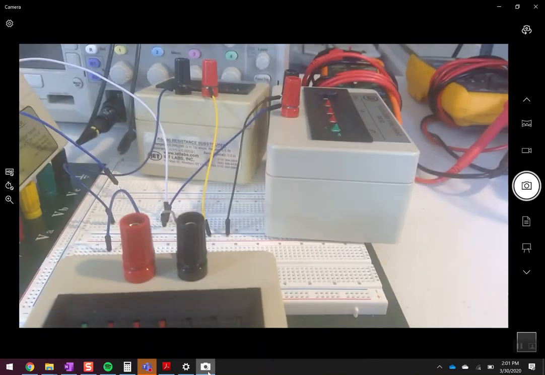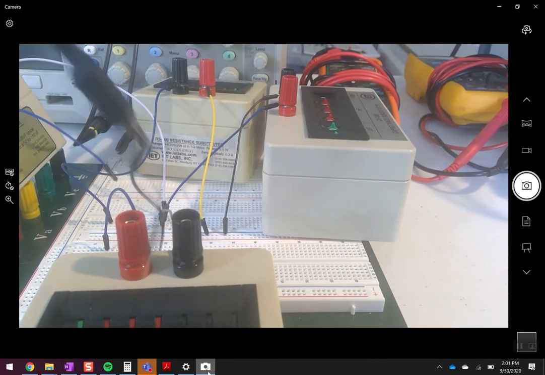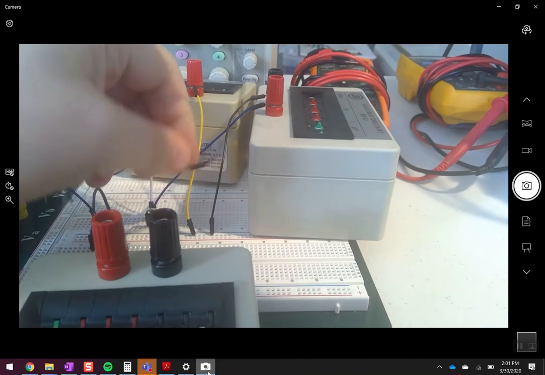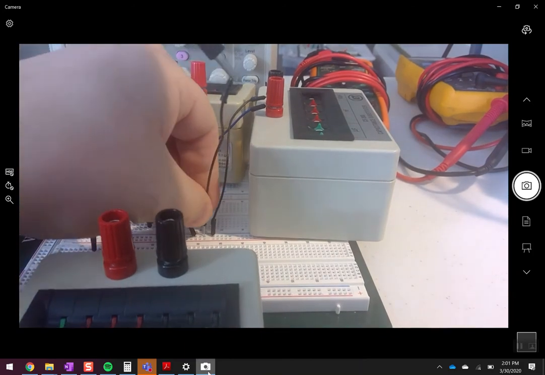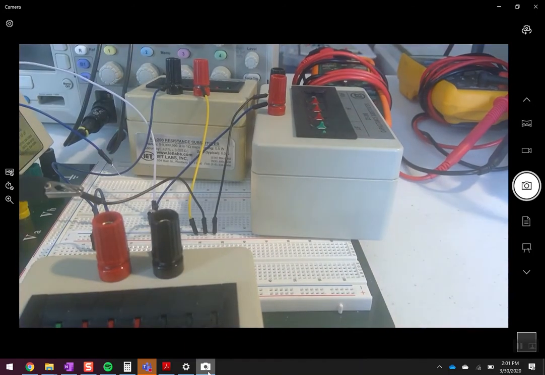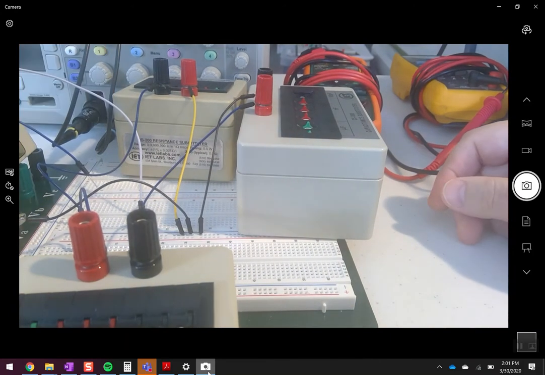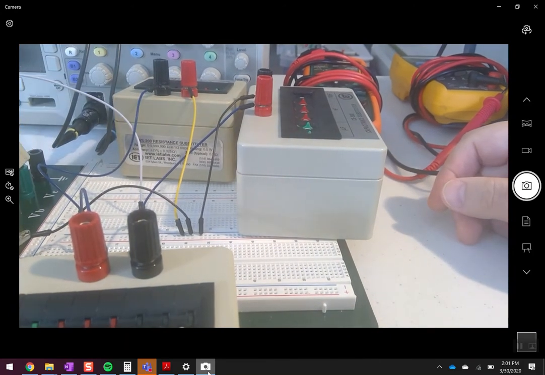All right, so now we need to go ahead and connect up the network analyzer. This is my output that I've got with some wires. I've already calibrated and everything, so the ground needs to go there.